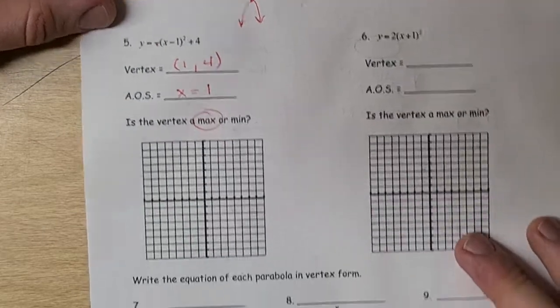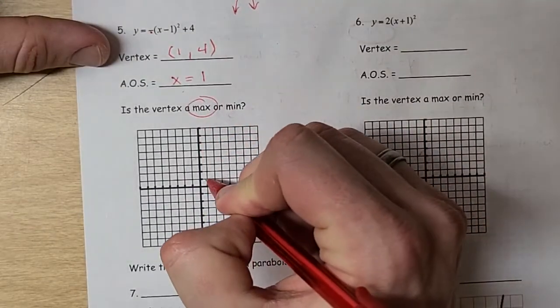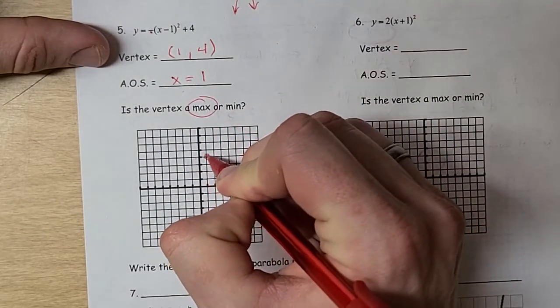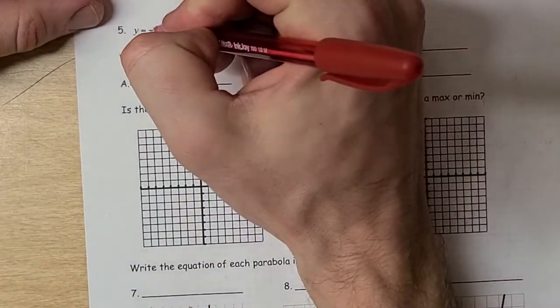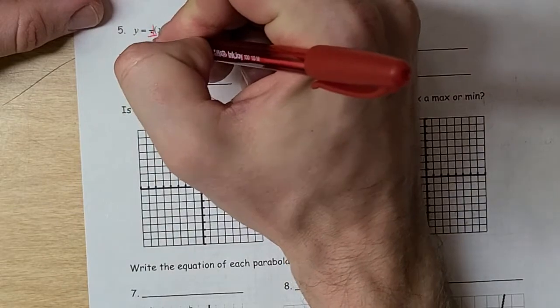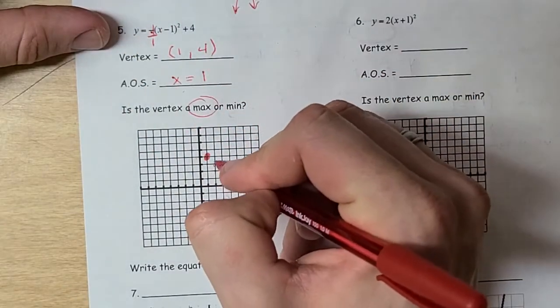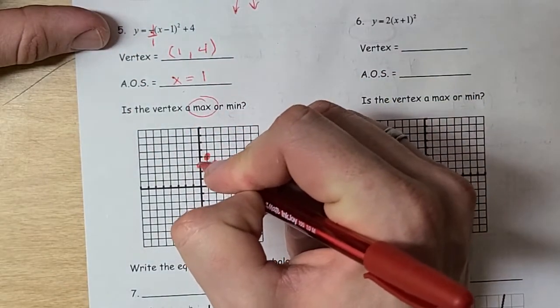Okay. Now, let's graph it. 1 comma 4 is my vertex. So I'm going to plot that. And then I have my number in front is a negative 1 over 1. So down 1, right 1, and I mirror image it on the other side.